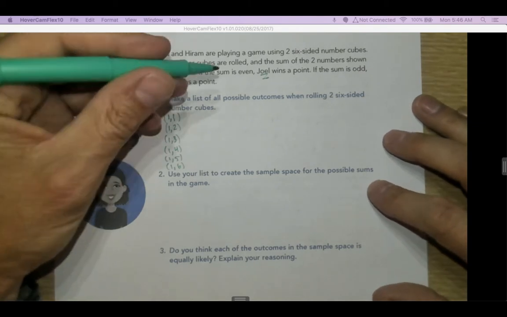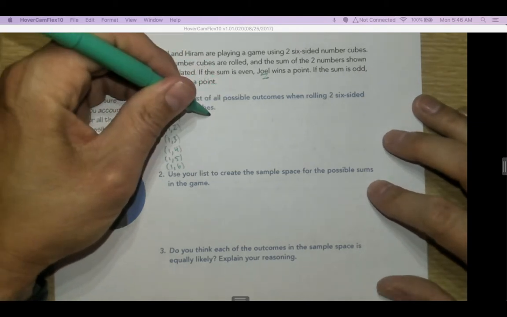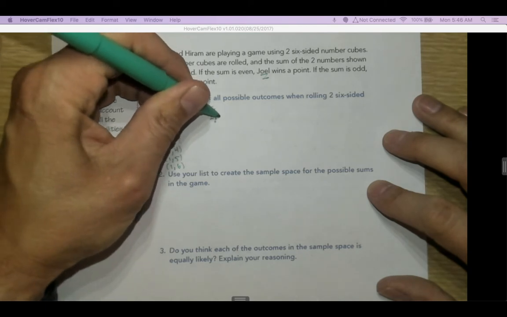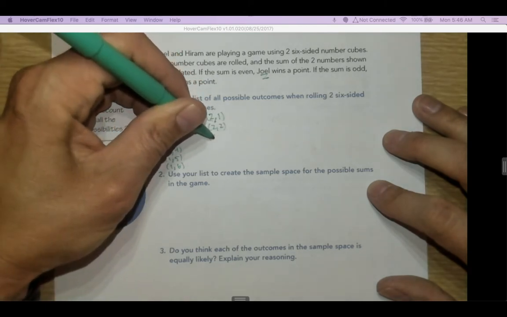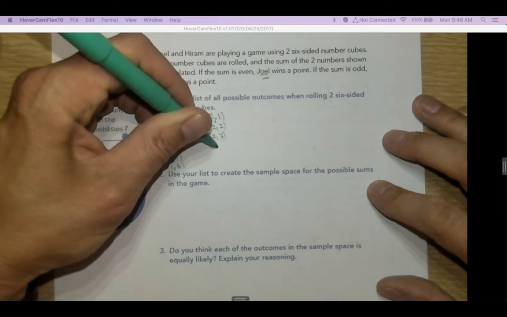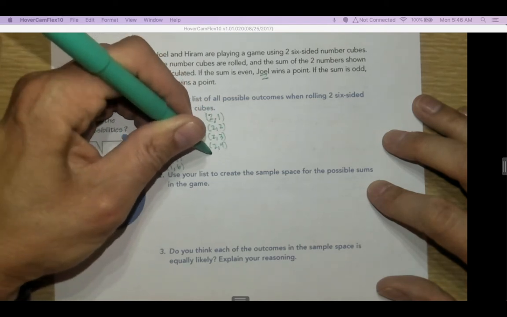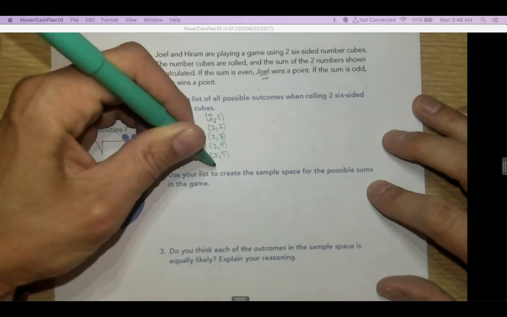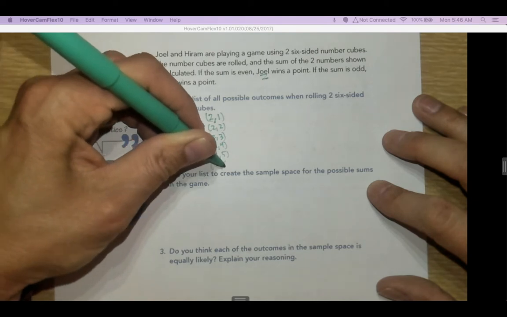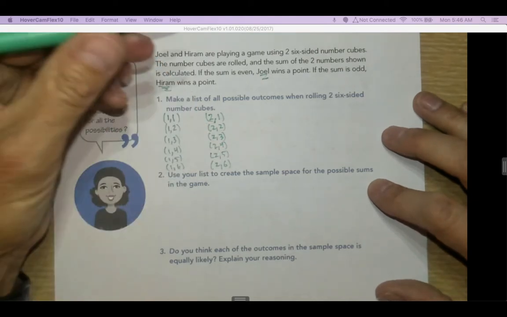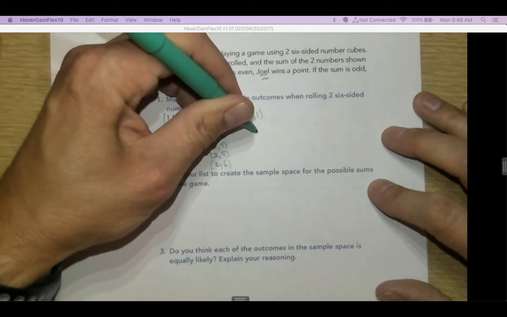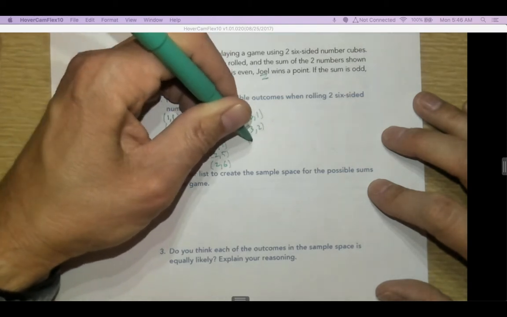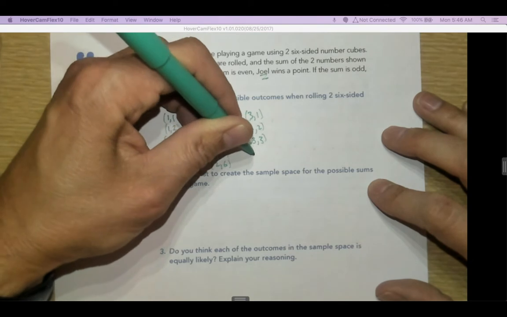Then, if we look at this, we pretend it's a 2, and the other one's a 1. 2, 2, 2, 3, 2, 4, 2, 5, 2, 6. All right. See the pattern? This is a big sample space.